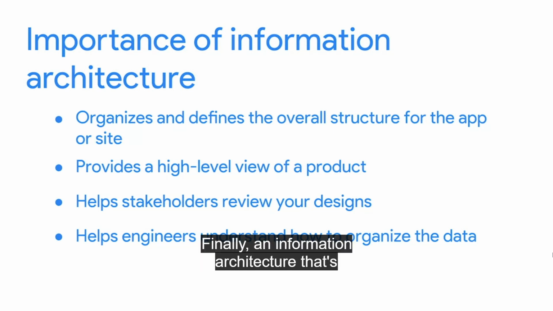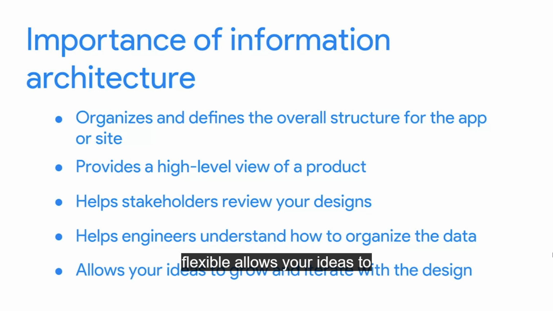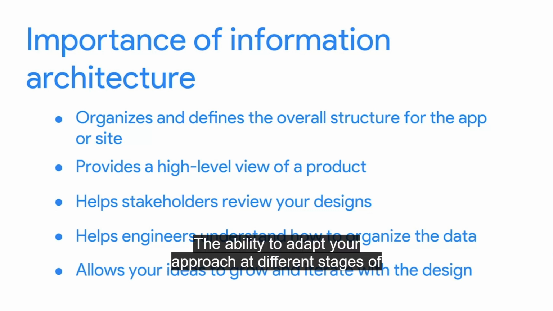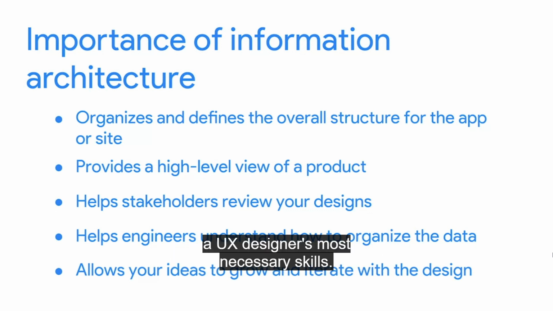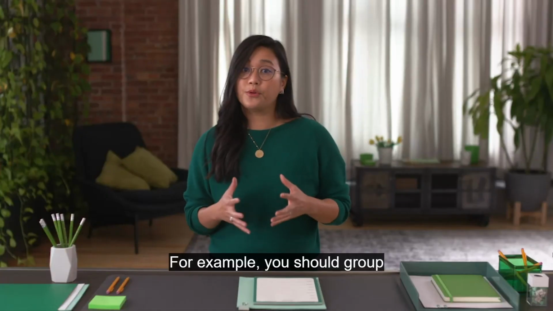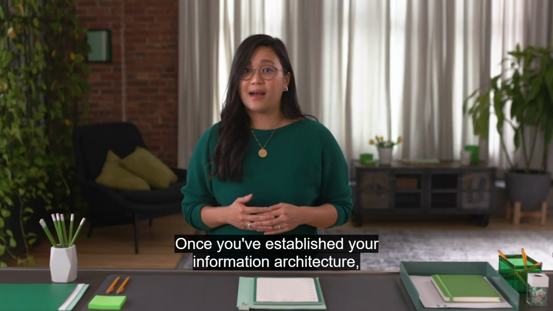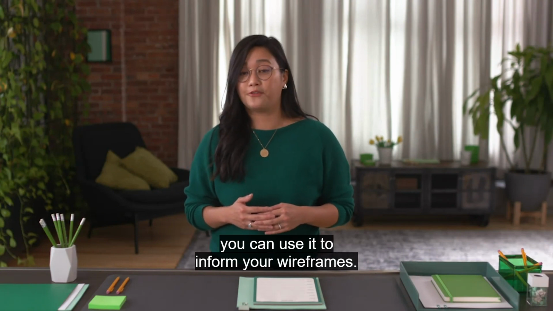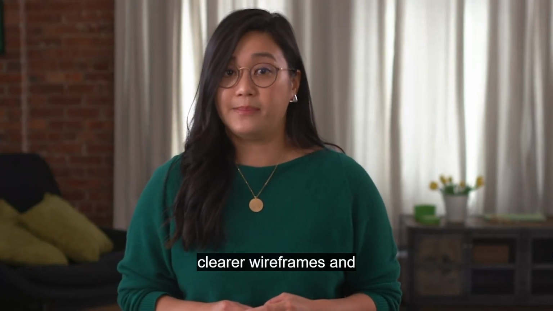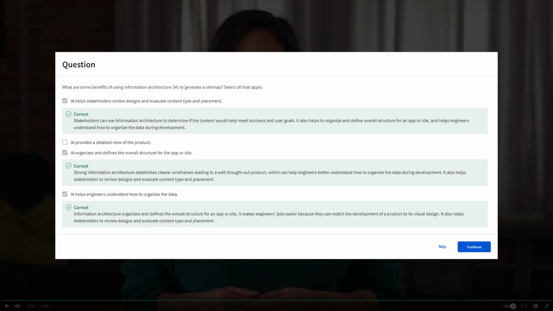Finally, an information architecture that's flexible allows your ideas to grow and iterate with the design. The ability to adapt your approach at different stages of a project is one of a UX designer's most necessary skills. For example, you should group your information architecture in a way that allows you to add additional categories in the future. Once you've established your information architecture, you can use it to inform your wireframes. A stronger IA generally means clearer wireframes and a better thought-out product overall.